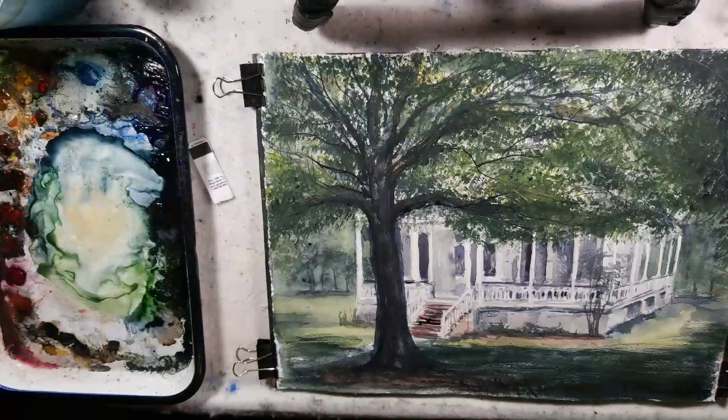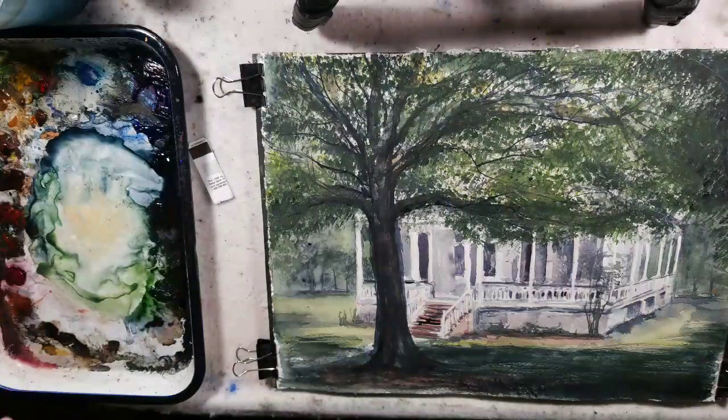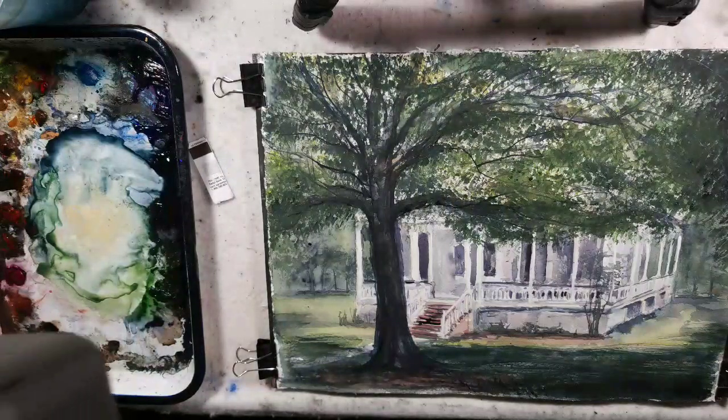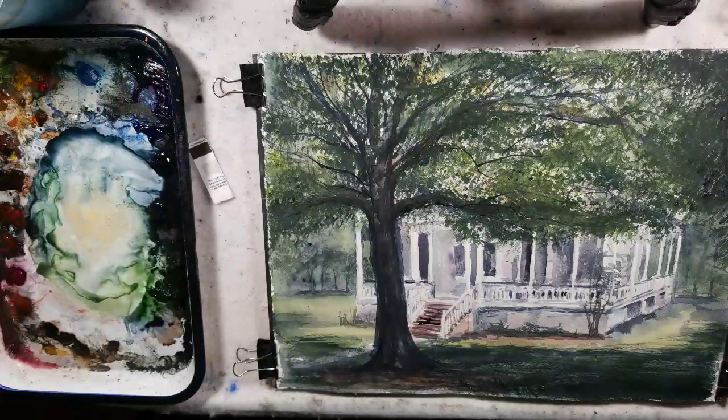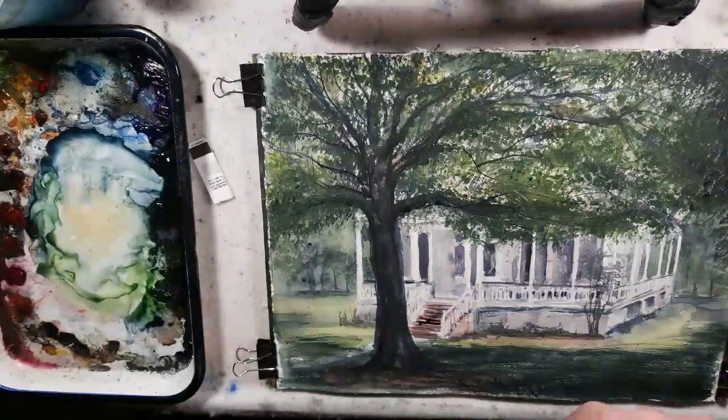I really hope she likes this one. This is quite tedious. And people that paint realist, I have the utmost respect for, because golly, it is very, very tedious.